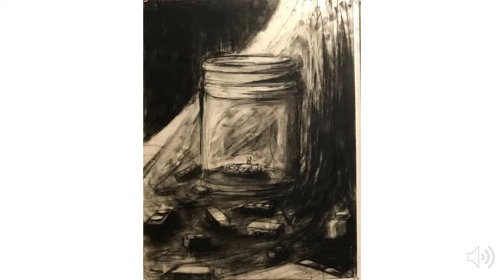I think this drawing is successful primarily because of the expressive nature with which the artist used the charcoal. There's a directness and an honesty that I really appreciate. Nice use of value contrasts there in the rim of the jar also.